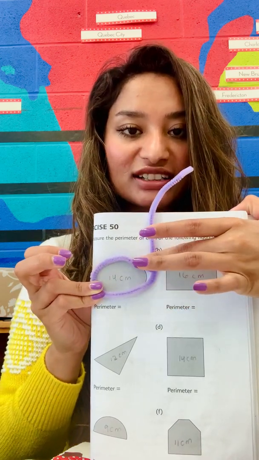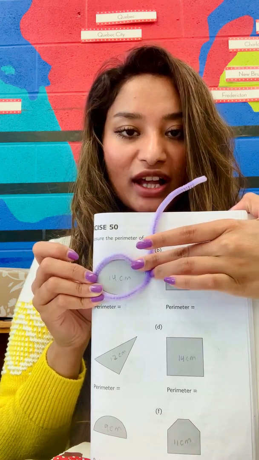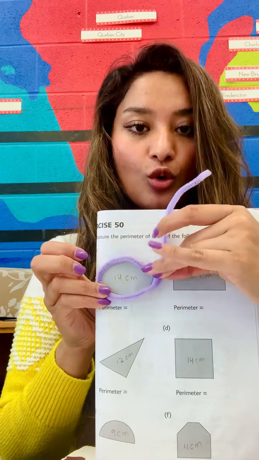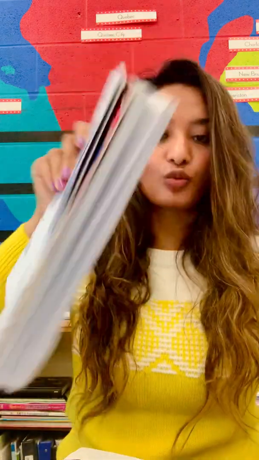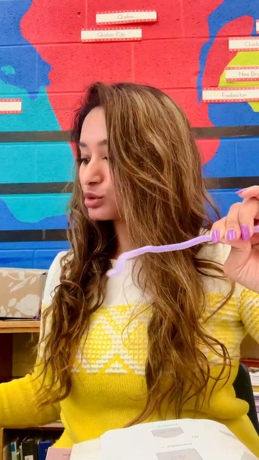Once you're done and you have the shape, you are going to hold this to where it stopped. Okay, so this is the perimeter of the circle. Now take a ruler. I would take my ruler and hold it up.